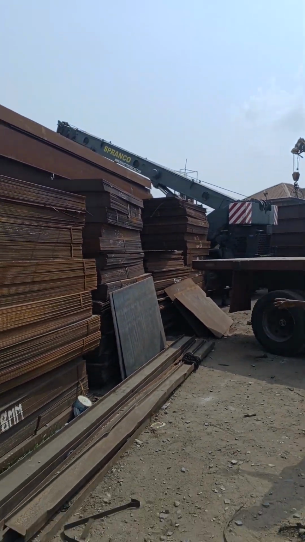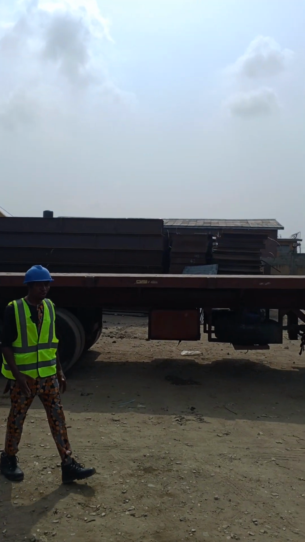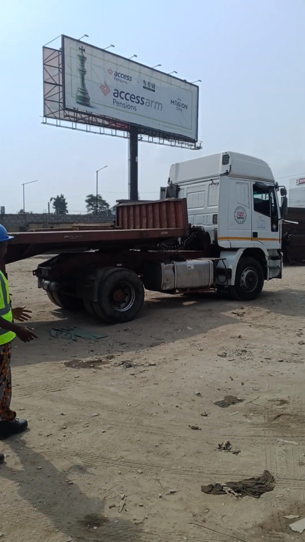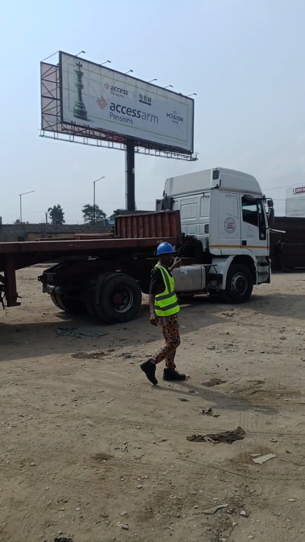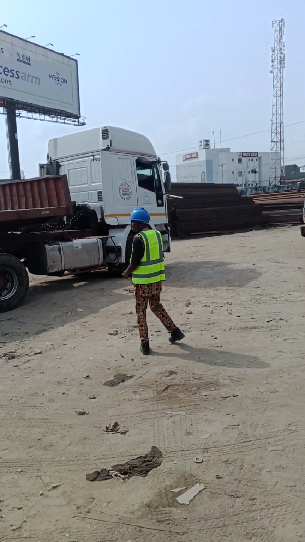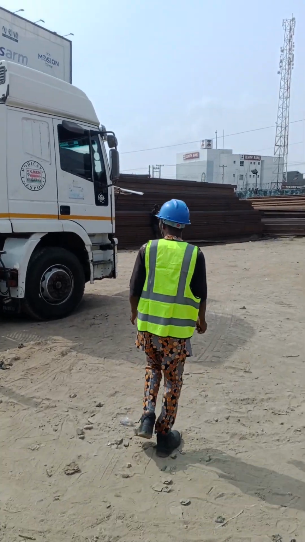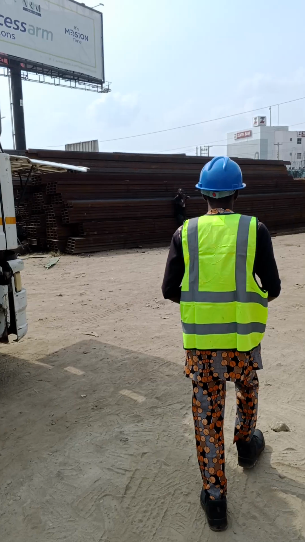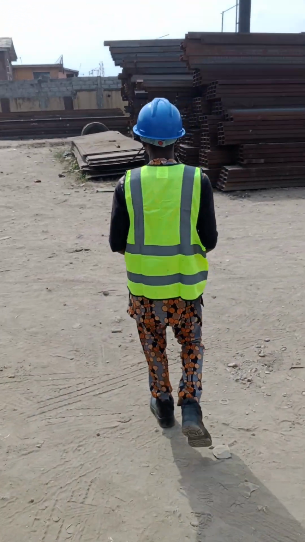These ones are plates. So we also have a very sound truck that can deliver your goods nationwide and anywhere. As you can see, this is one of our trucks. And we have very professional drivers. We supply nationwide. So don't bother yourself about the transport. Don't bother yourself about loading. We also have machines that do loading to make it very easy.